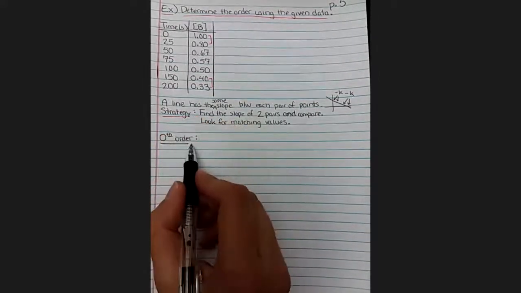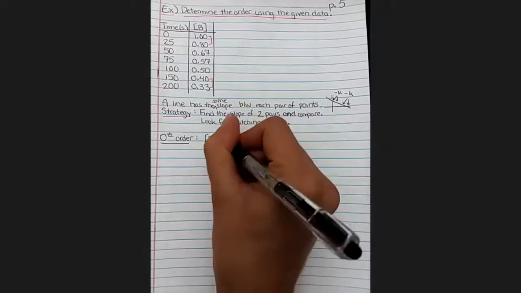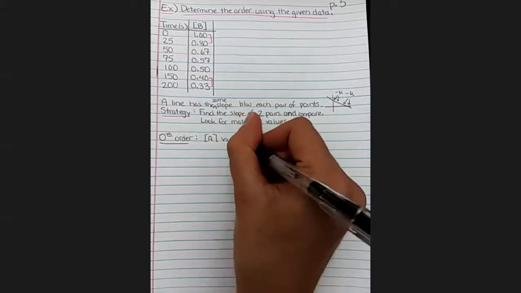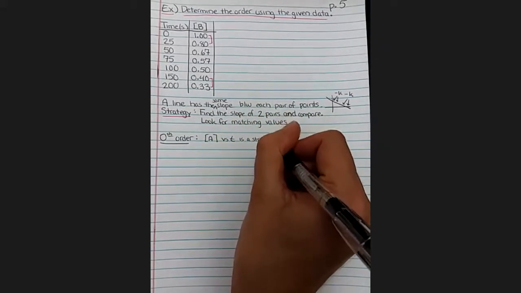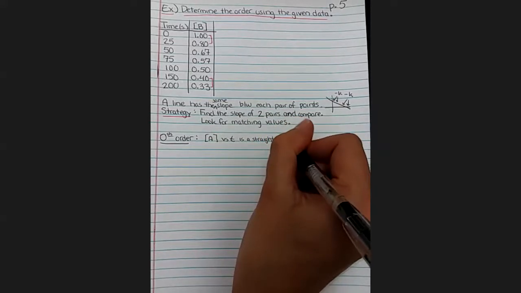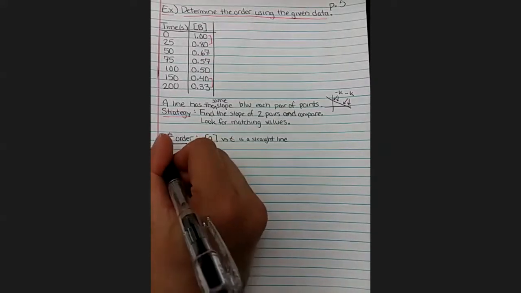Okay, so for 0 order, we expect to see a straight line for concentration versus time. That's the easy one, right? Plotting the data the way it's given should give a line. So we always test 0 order first.